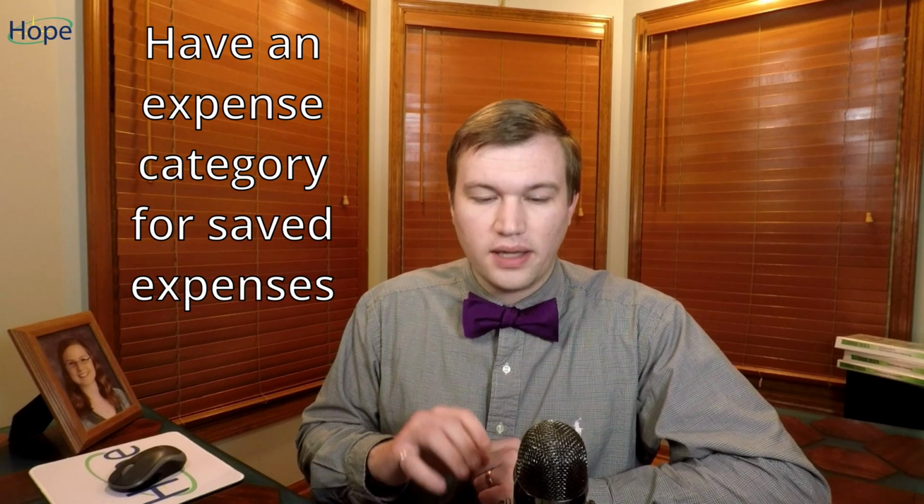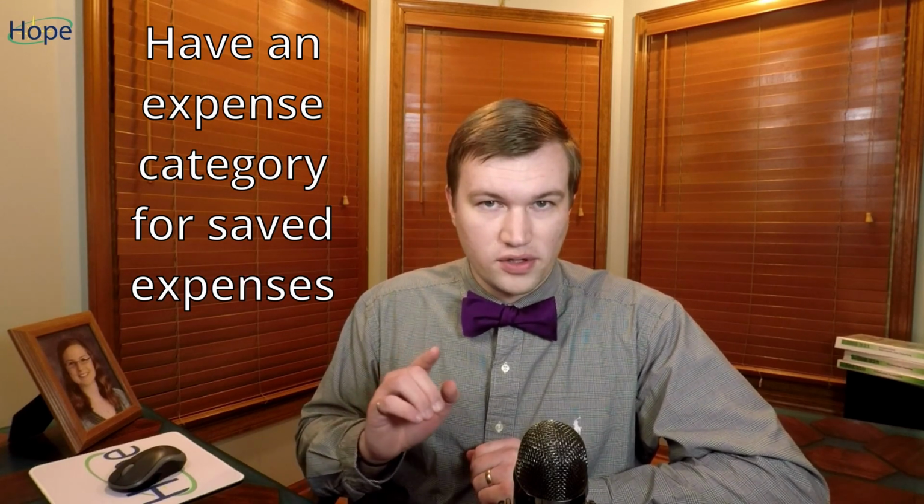Today's budget tip is to have an expense category that is allocated for your saved expenses. When you have a budget and you break down your savings into goals, you give your savings purpose, you have a savings allocation plan. Well, it may not be very clear where your money needs to go when you pull it out from savings to spend it.